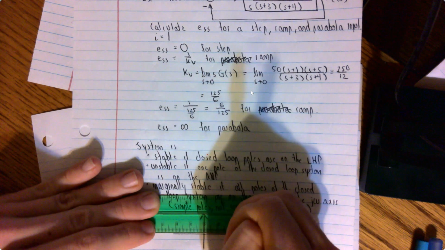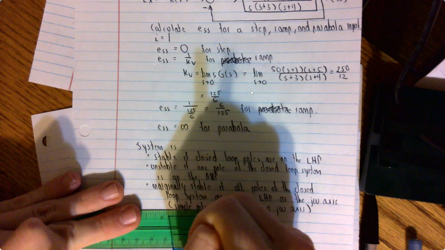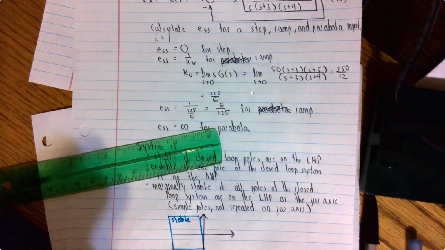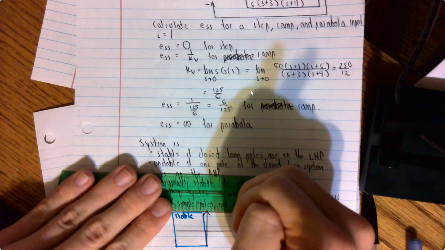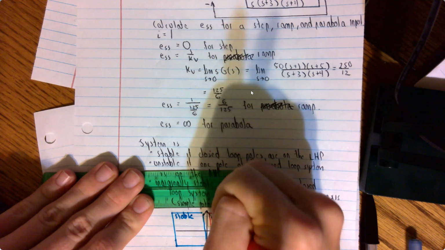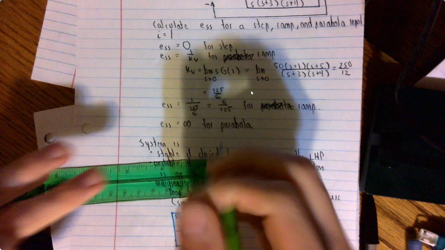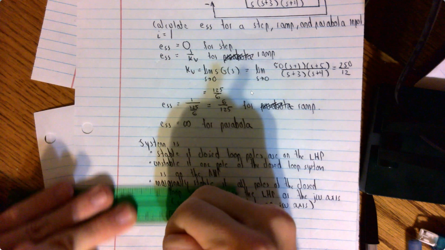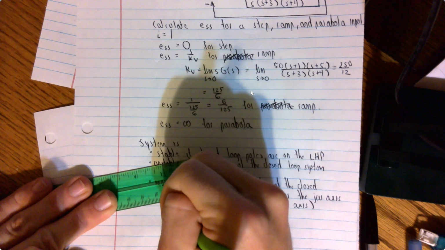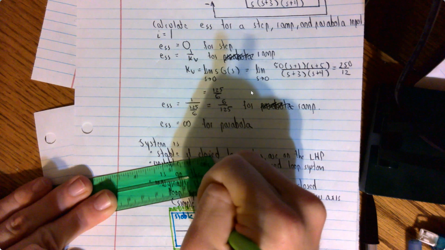graph. Here we know in this region it is stable. So this is the stable region. This is the unstable region. And when you include the j omega axis here, this is marginally stable. Because it's marginally stable because you can't repeat them on the j omega axis.